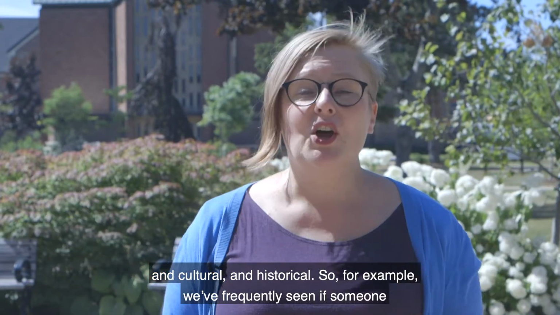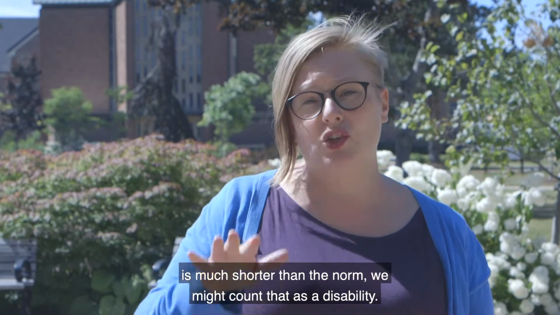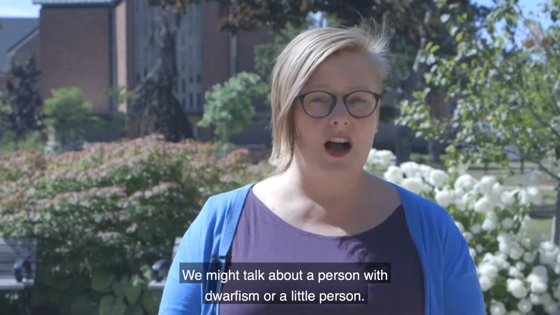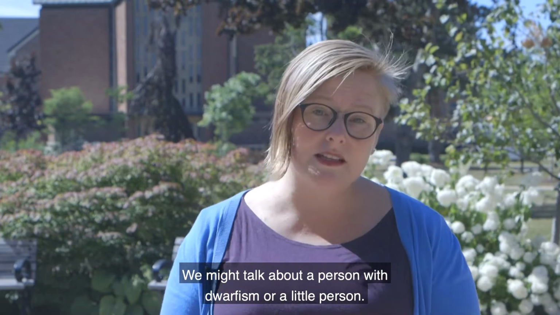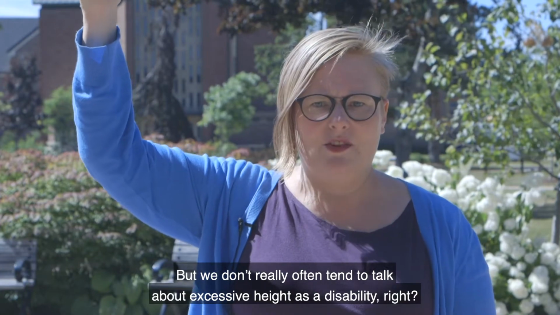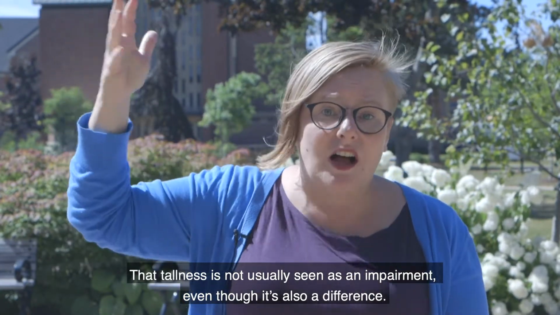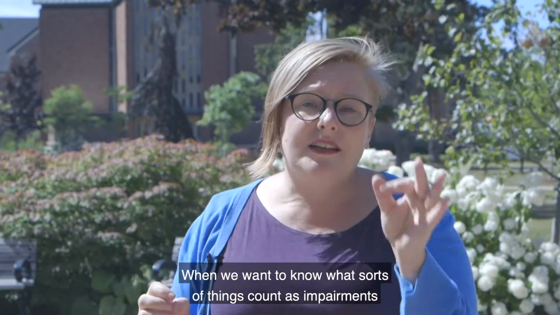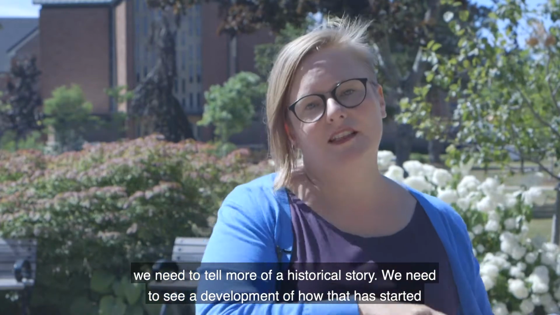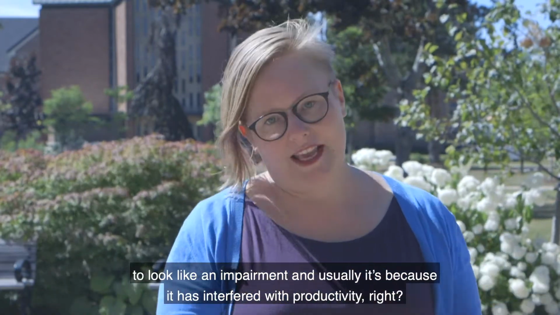So for example, we've frequently seen, if someone is much shorter than the norm, we might count that as a disability. We might talk about a person with dwarfism or a little person, but we don't really often tend to talk about excessive height as a disability, right? Tallness is not usually seen as an impairment, even though it's also a difference. When we want to know what sorts of things count as impairments, we need to tell more of a historical story. We need to see a development of how that has started to look like an impairment.